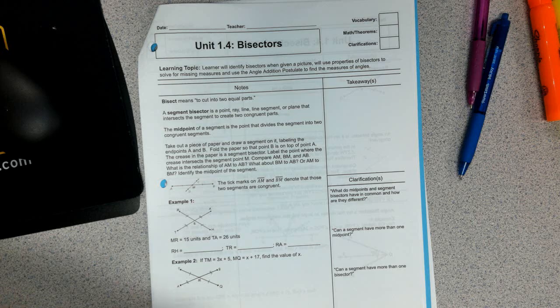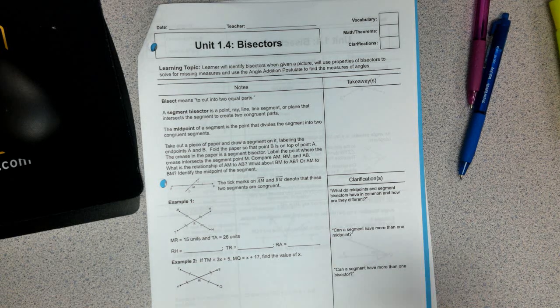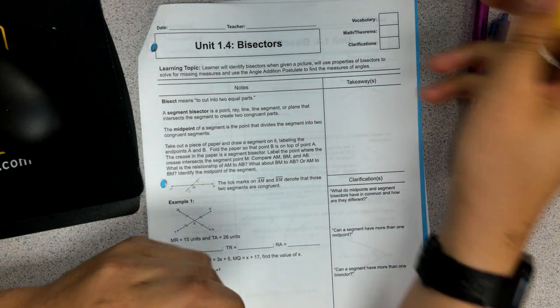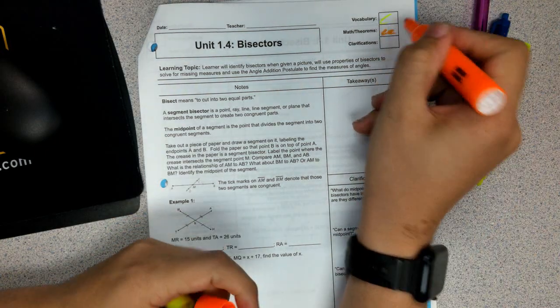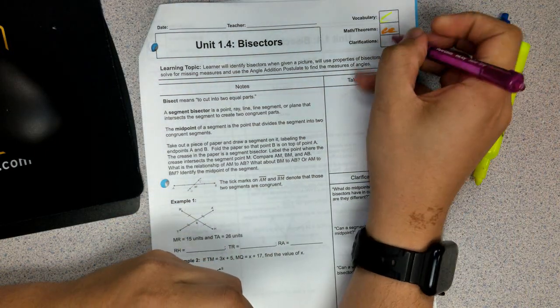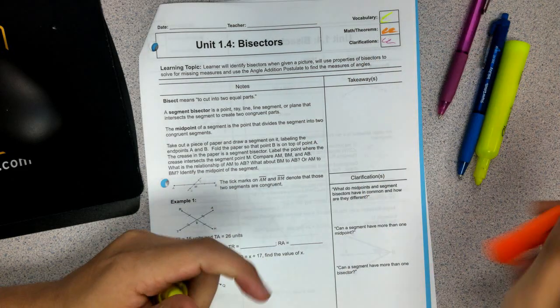Okay, my colors for the pages are going to be yellow for vocab, orange for math theorems, and my pink pen here for any clarifications I need to do.